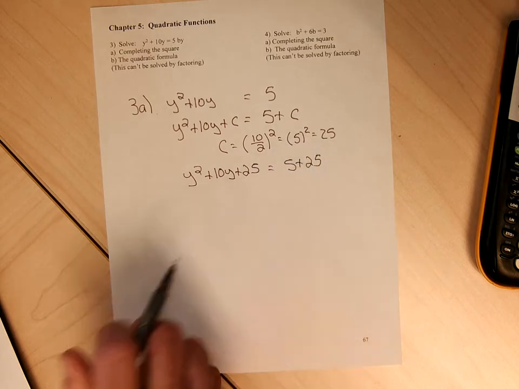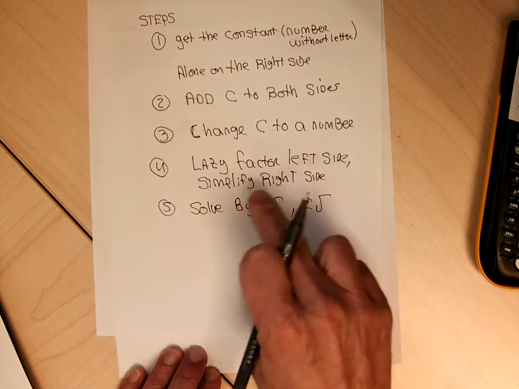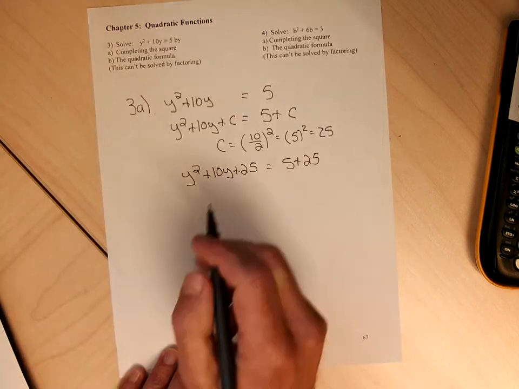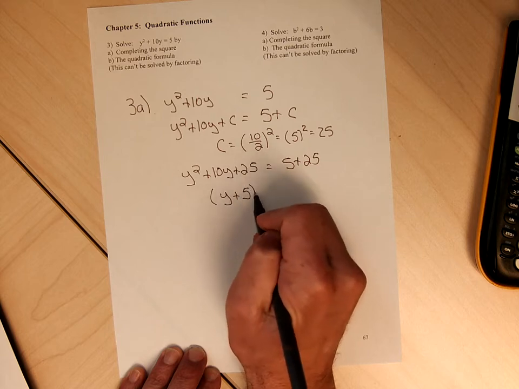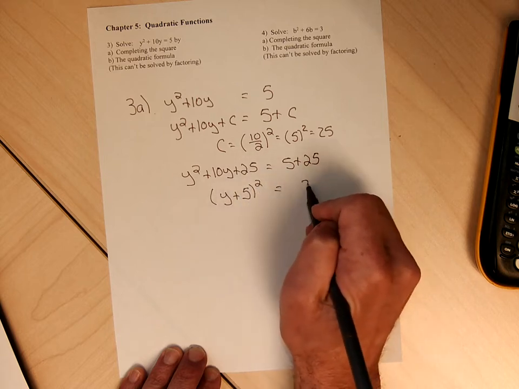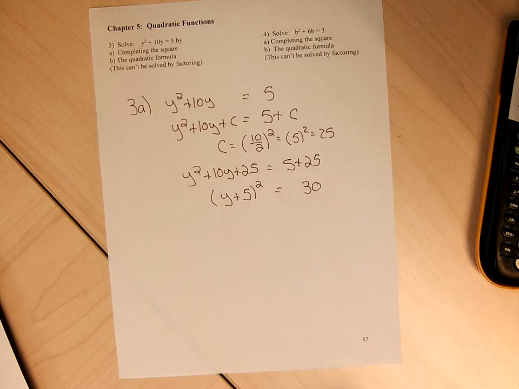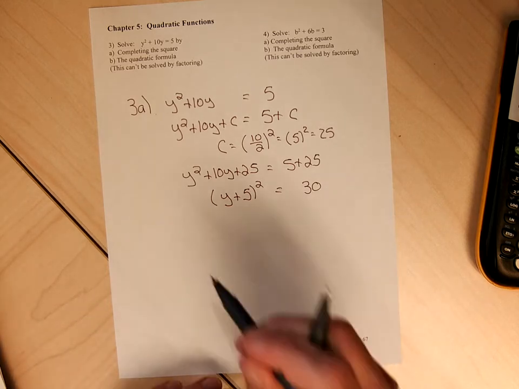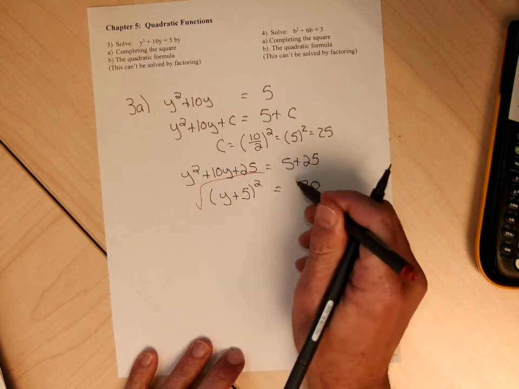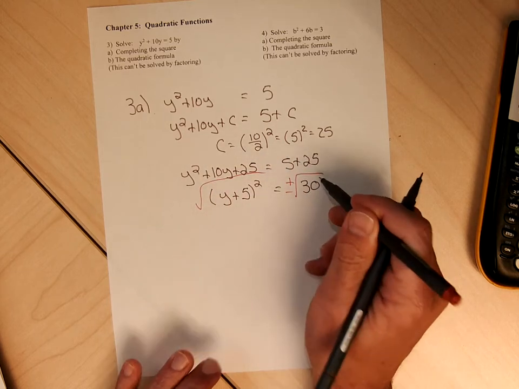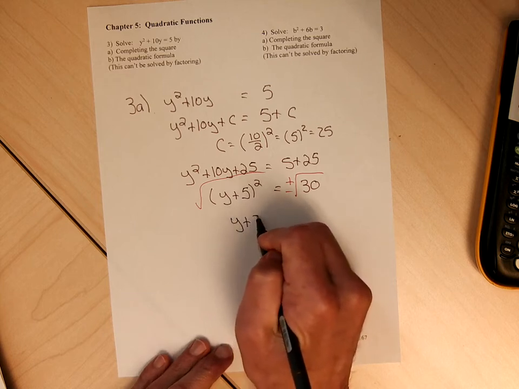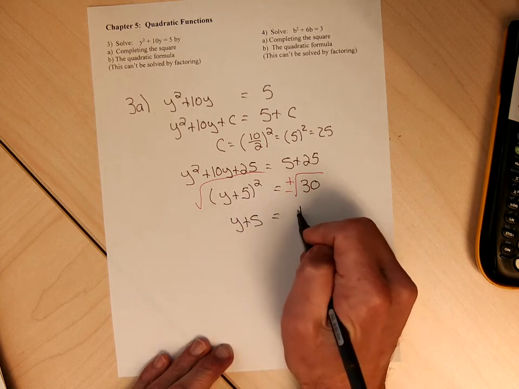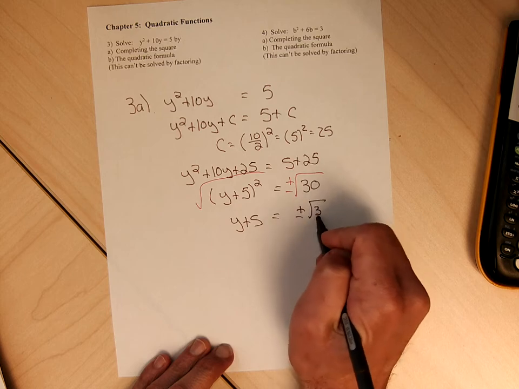I'm going to lazy factor the left-hand side, simplify the right-hand side. Lazy factoring the left-hand side, this would be y plus 5 quantity squared. The right-hand side is going to be 30. And then the last step is to solve by square rooting, plus or minus square rooting. On the left-hand side, I get y plus 5. On the right-hand side, I get plus or minus the square root of 30.